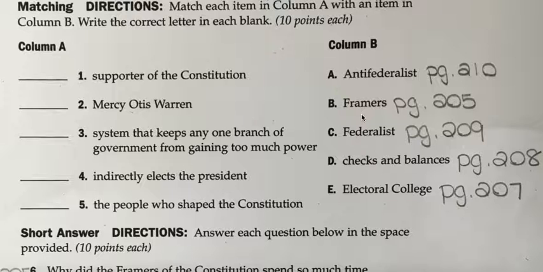The next letter B says framers. You're going to find this answer on page 205. If you're looking on page 205, it's right at the beginning of the second paragraph. Now, letter C says Federalist. This one you're going to find on page 209. Just what is the definition of a Federalist?